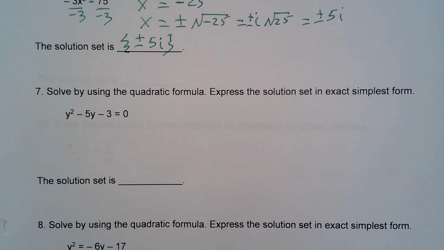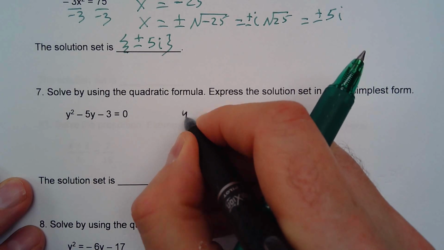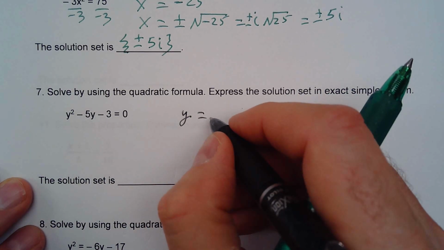On this next one, all right, we have to use the quadratic formula. And let me just write it out here.